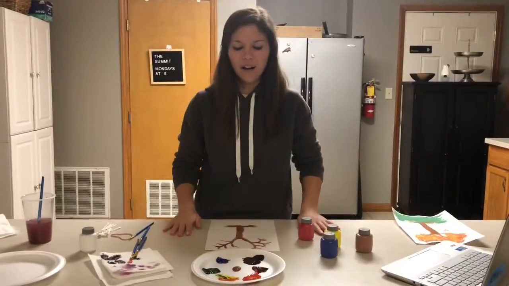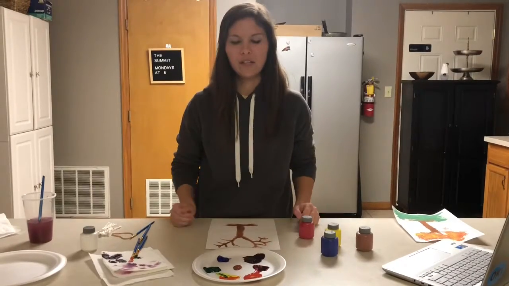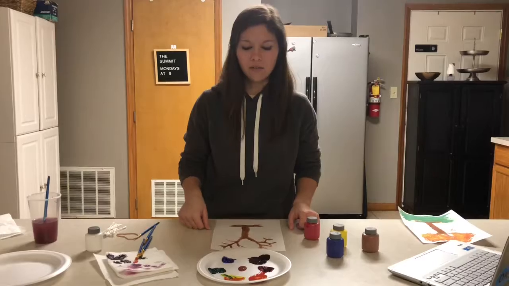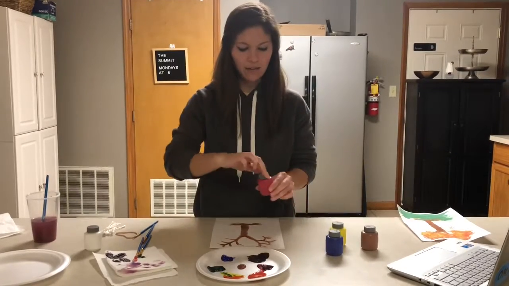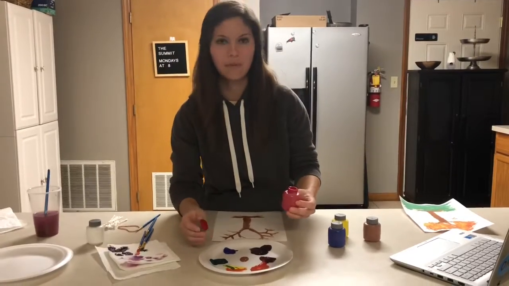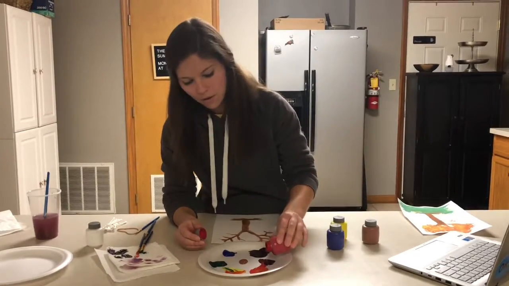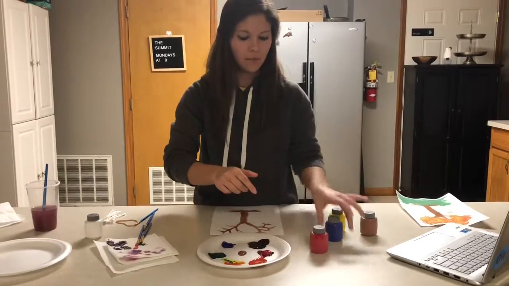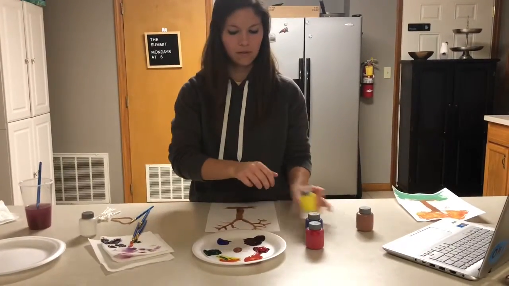Good. All right, so now that the students have finished their tree trunk, we're going to begin doing the leaves. So what I'm going to do is I'm first going to add some more of the primary paint just because the primary paint on the plate had kind of gotten mixed in with the secondary colors. So we're going to add a little bit more. Actually, blue's good.